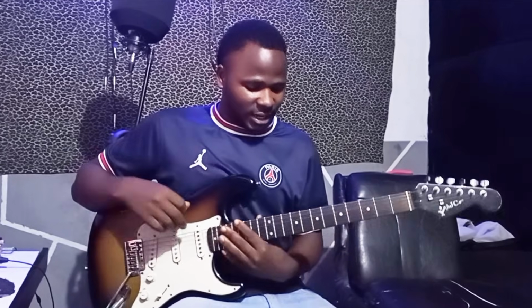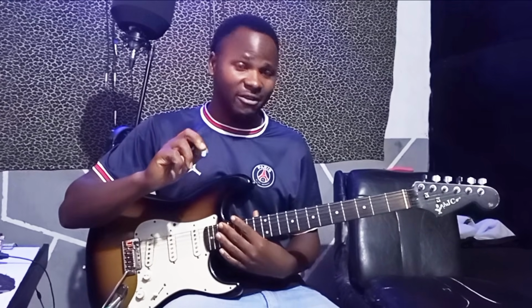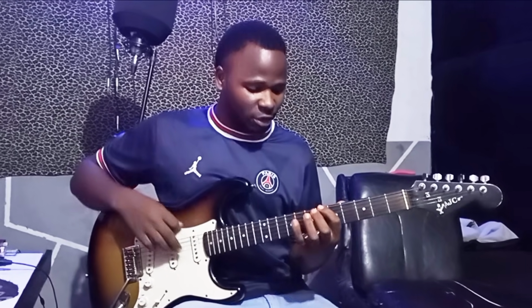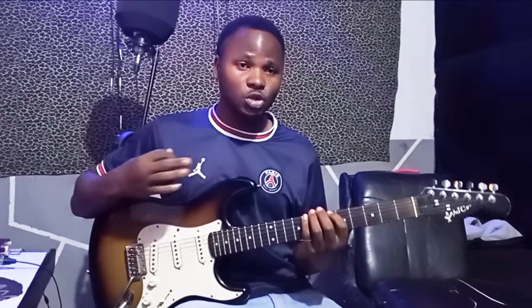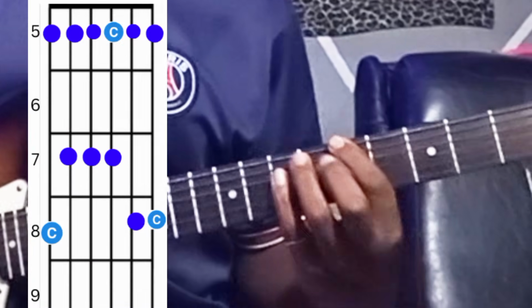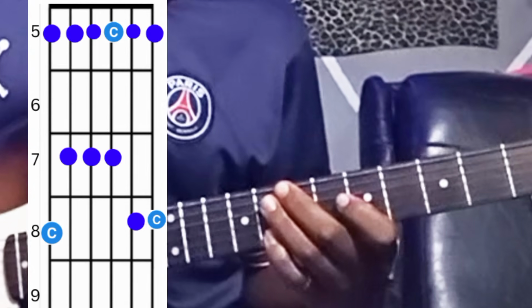Now, let me show you the five pentatonic shapes we have in the key of C. The five pentatonic shapes in the key of C that everybody can play, or even if you cannot play it, I will show you. Now, the first one starts from the A minor here. Then the second one is like this.